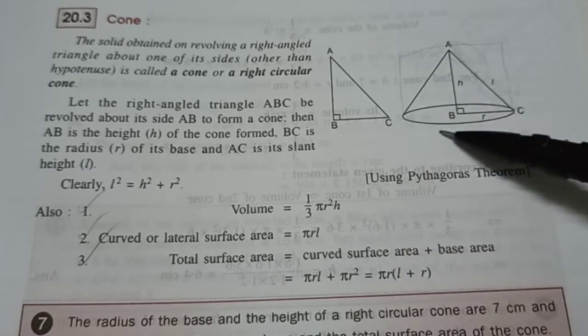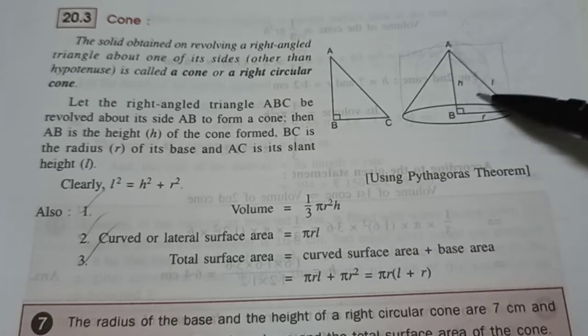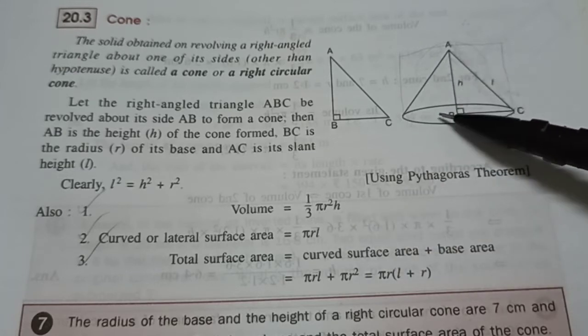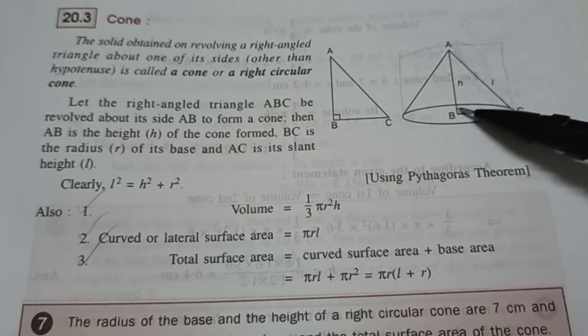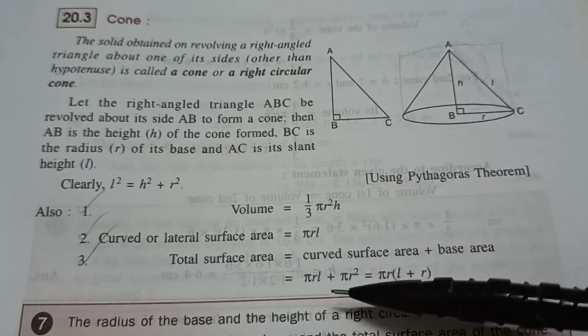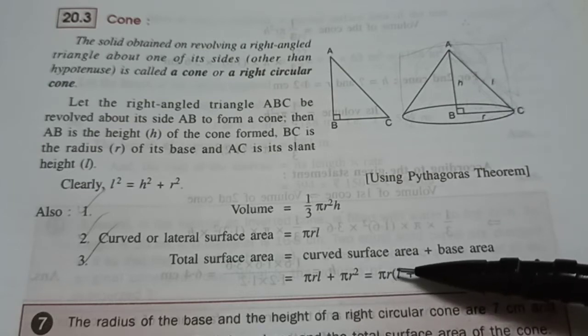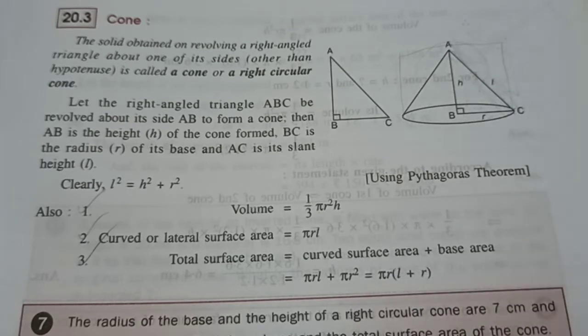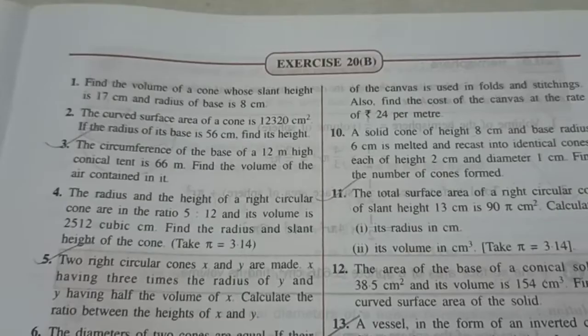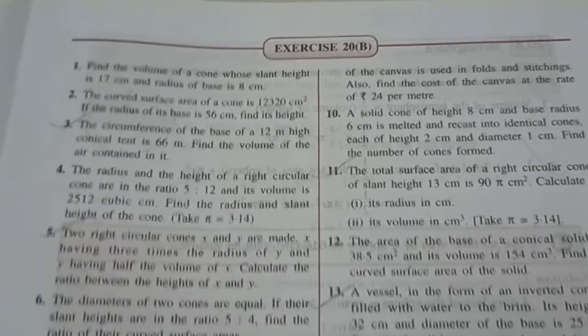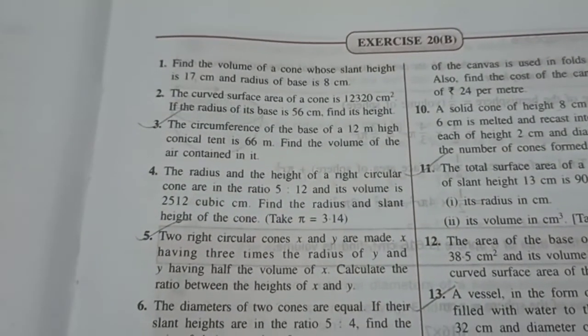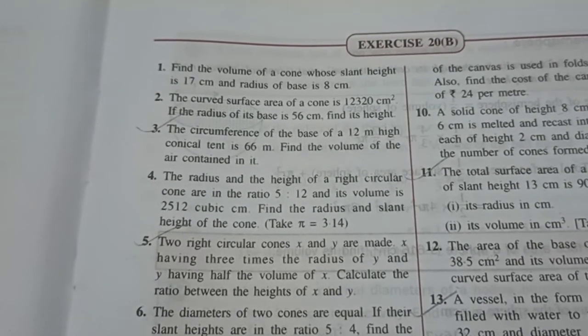The total surface area is the curved surface area plus the area of the base, and the base is a circle, so that's pi r square. We can take pi r common for ease in calculation. Now in this exercise there are no cancellations. Let's start with the third sum.